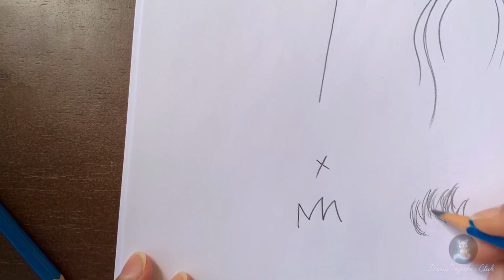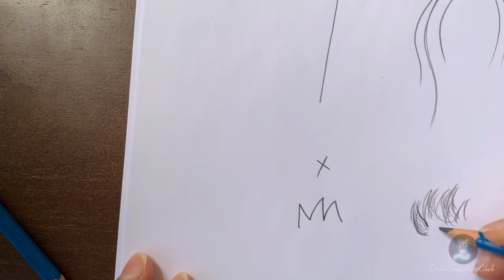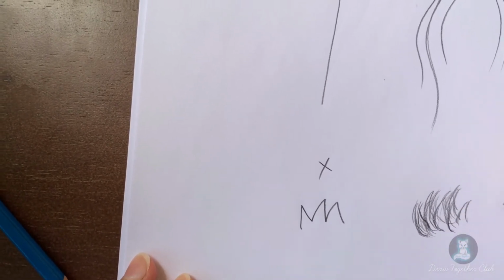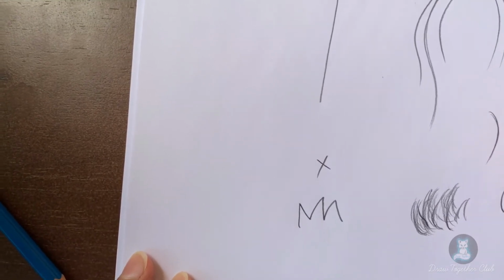Okay, so you would really play around with the wavy lines and practice with the wavy lines. And again, you can Google images of short hair to use as reference.